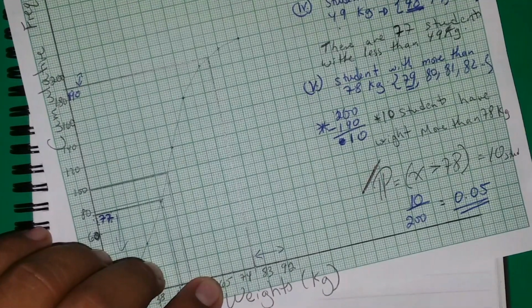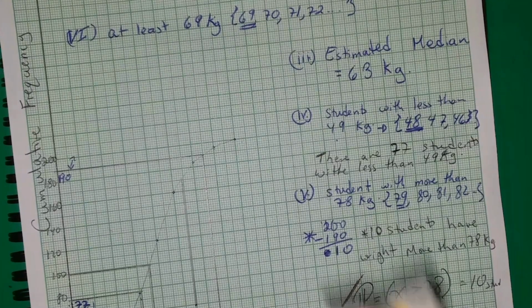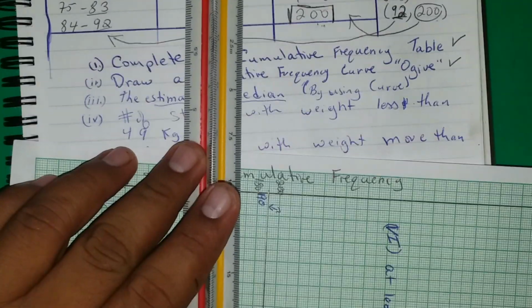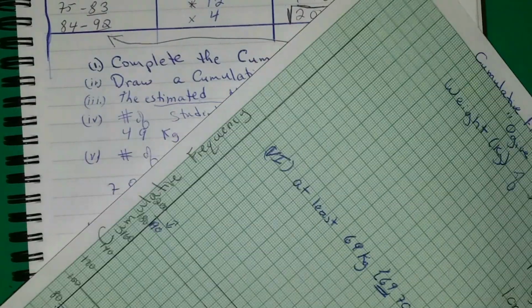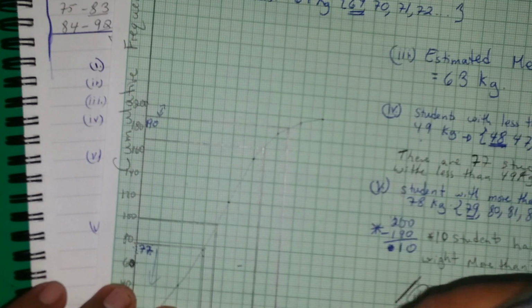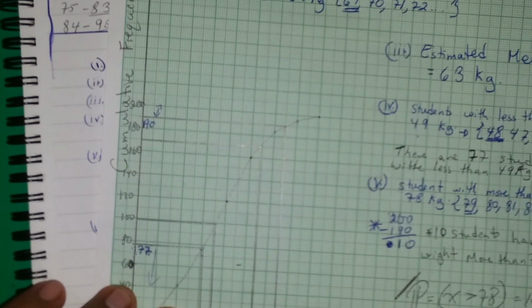So we need to go up and across. Up, and then when you meet the curve, you go across. Okay. So this is what we have. Go up and across, I get that.